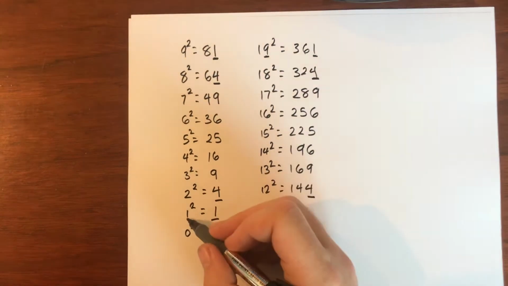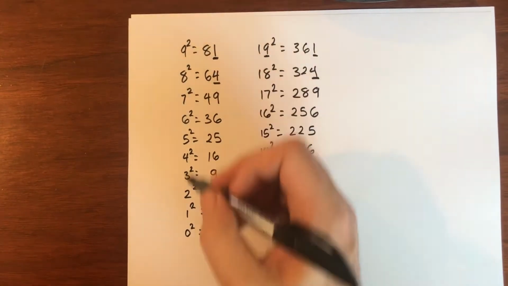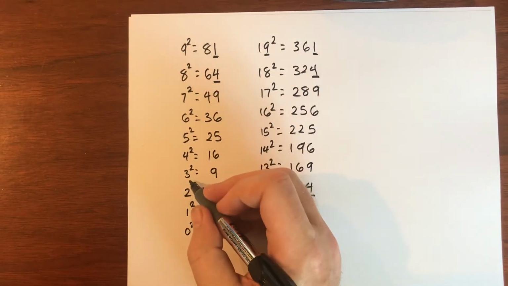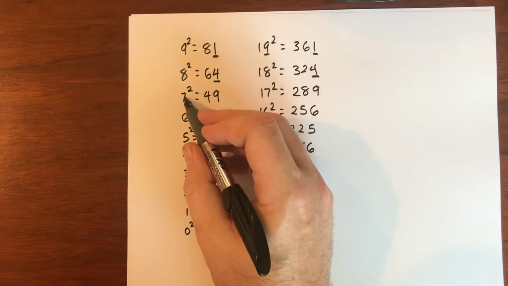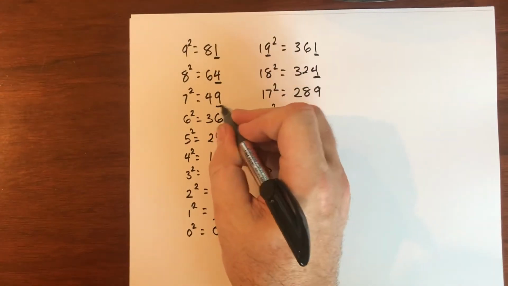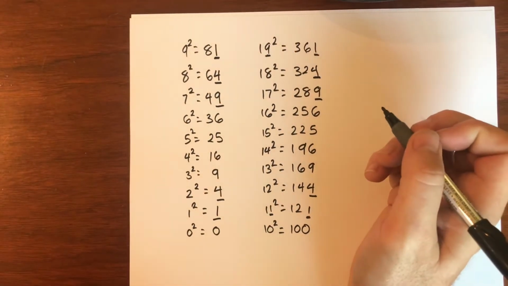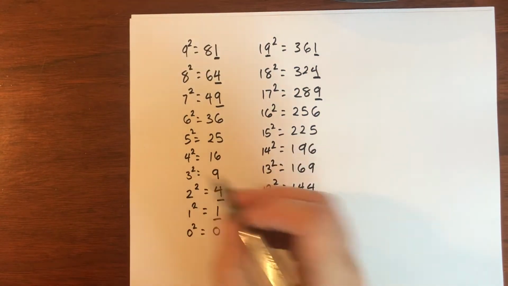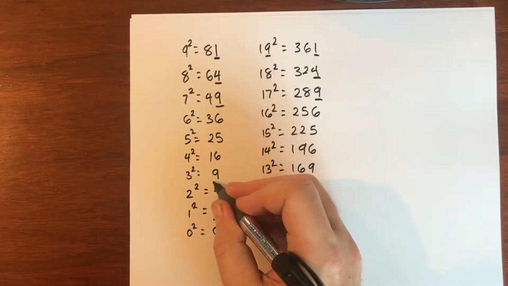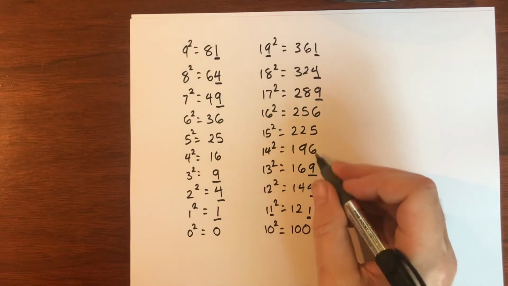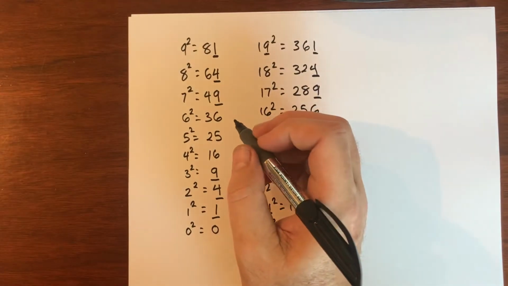Now, of course, 9 and 1 make 10. 8 and 2 make 10. 7 and 3 make 10. And guess what? They have the same last numbers. 7 and 17, 27, they end with 9s. 3, 13, 23, 33, they're also going to end with a 9 in the ones digit spot.